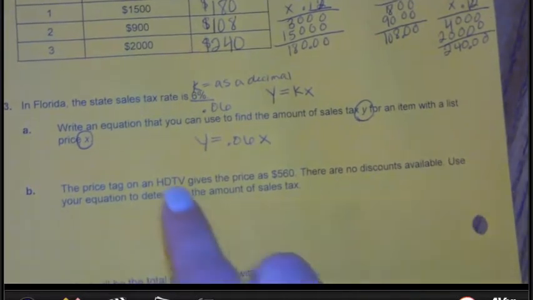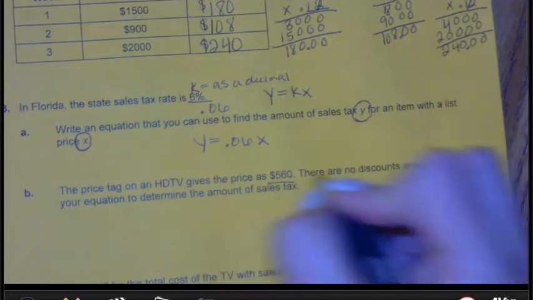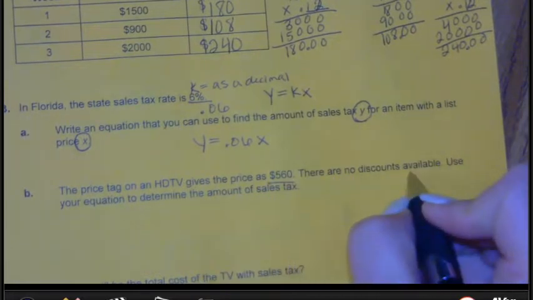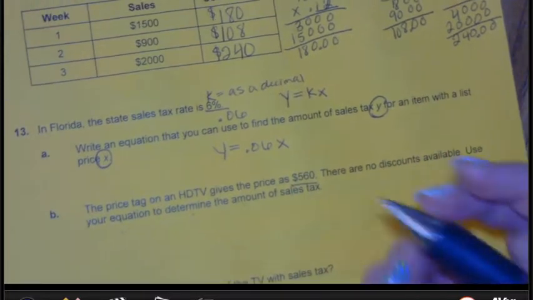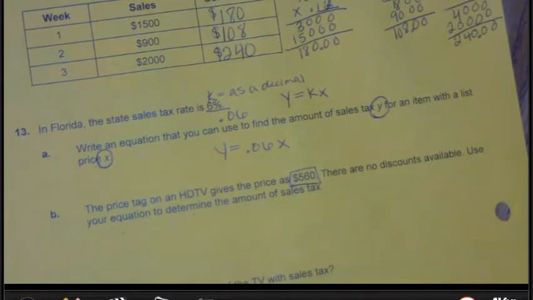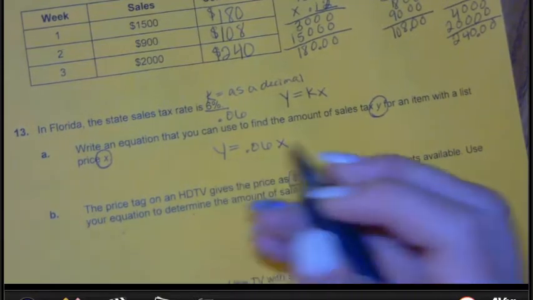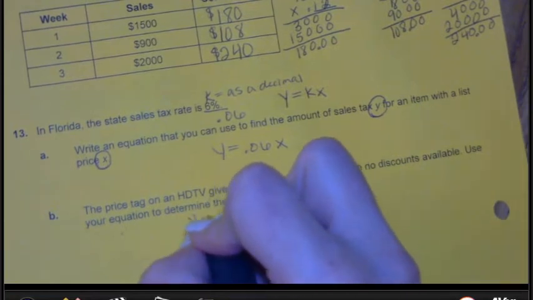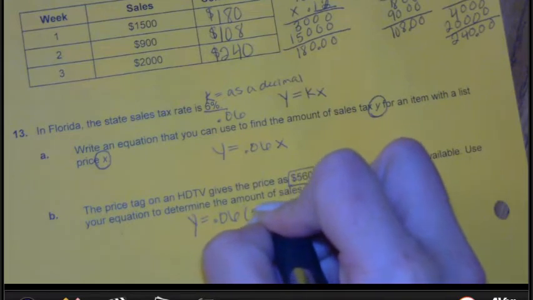Okay, the price tag on an HD TV gives me the price of $560. There are no discounts available. Use your equation to determine the amount of sales tax. Okay, so my TV's costing me $560. So this is the price. I want to know how much in taxes. So I'm going to have Y is equal to 0.06 times 560.